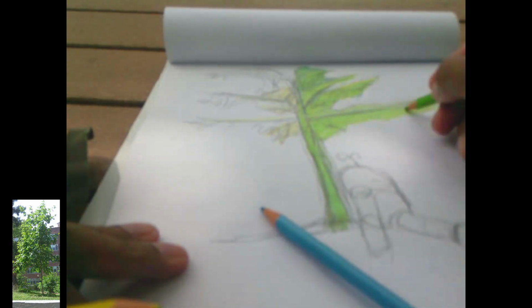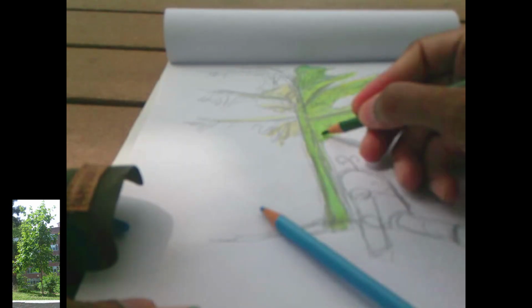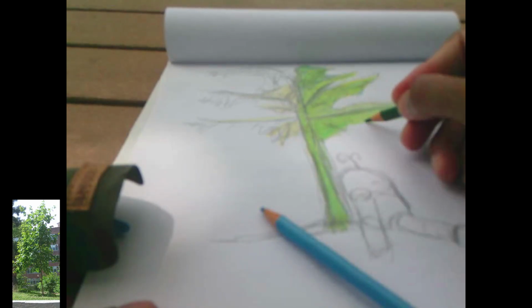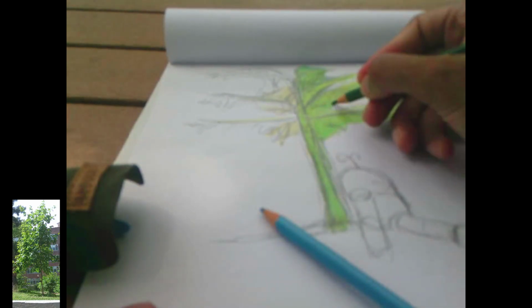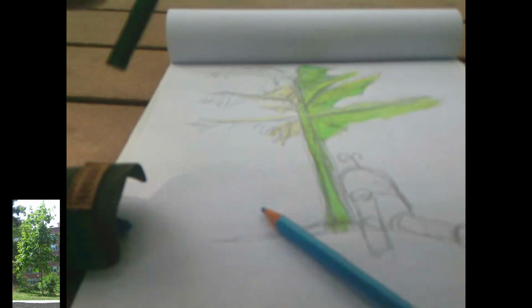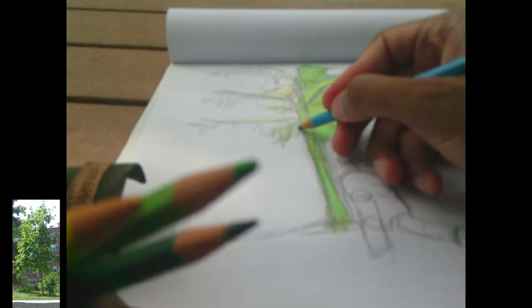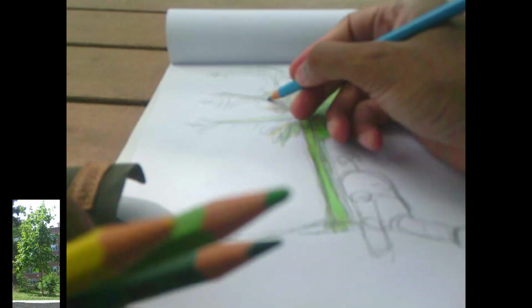These need to be darker. Do I have another green that's not that green? Yeah, this one. This one is darker. You know, we used the blue and the yellow, but we also gotta use the green.